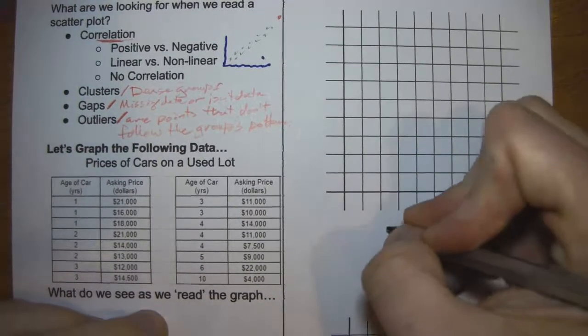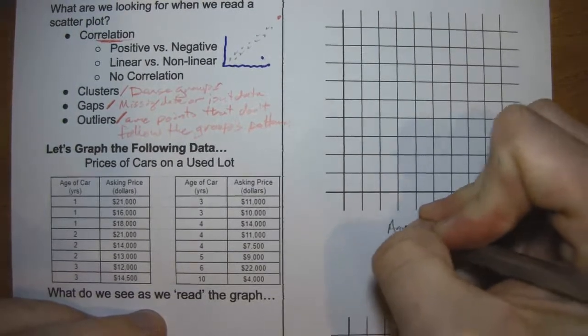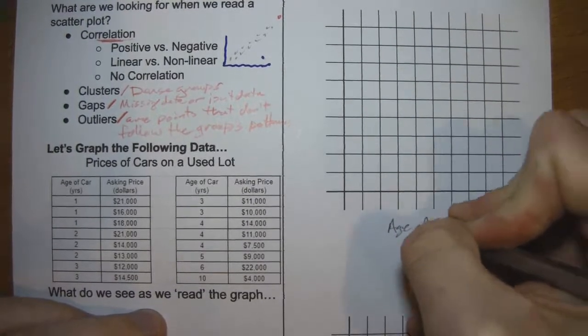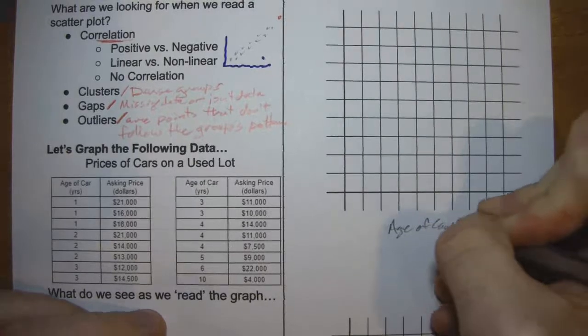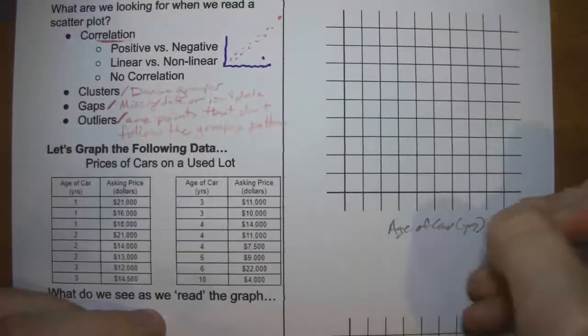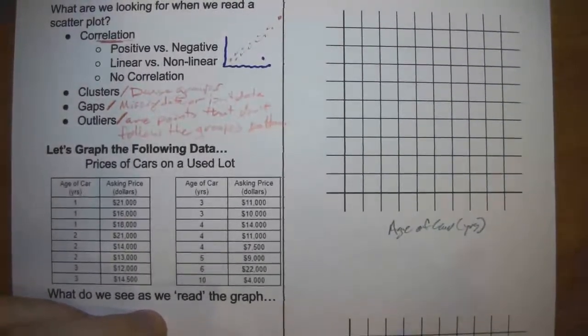So let's graph it out here. So we can say age of car, and notice we're talking about years, right? Not months or decades, just straight up years. And then on the side here, we'll write asking price.